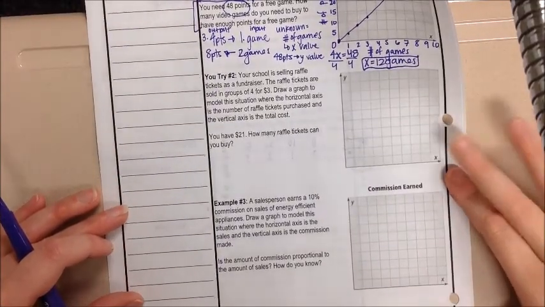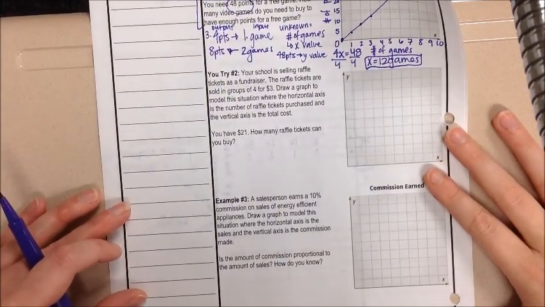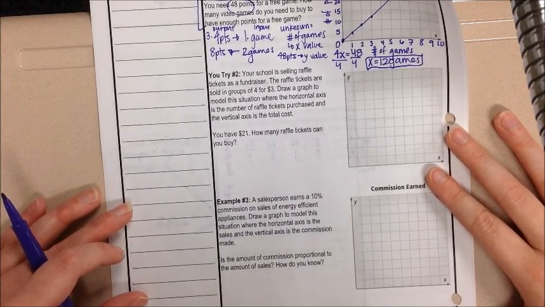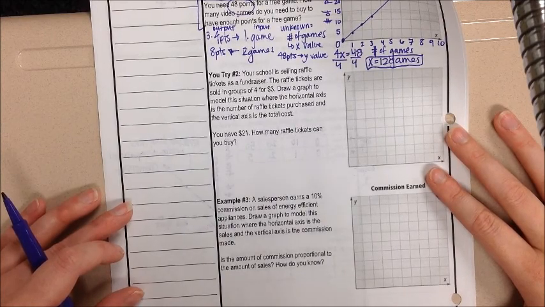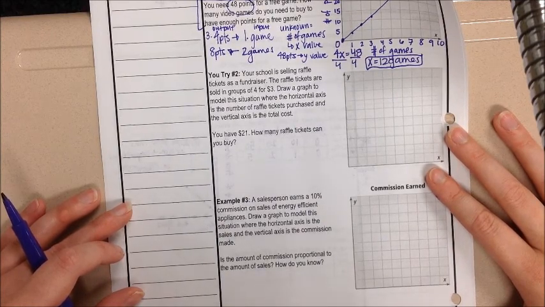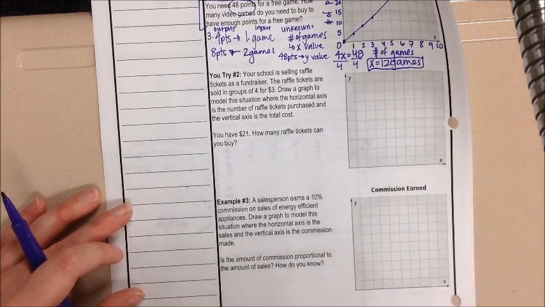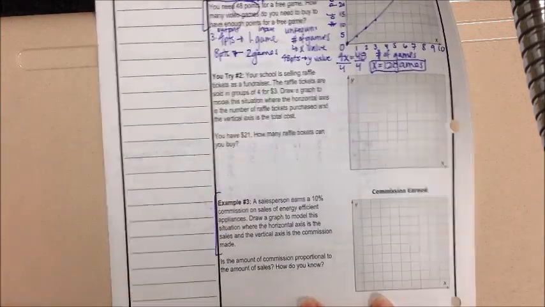Okay, example number 3 says, a salesperson earns a 10% commission on sales of energy-efficient appliances. Draw a graph to model this situation where the horizontal axis is the sales and the vertical axis is the commission made. Is the amount of commission proportional to the amount of sales? How do you know? Okay, we'll talk about that part in a second. But first we got to do this.